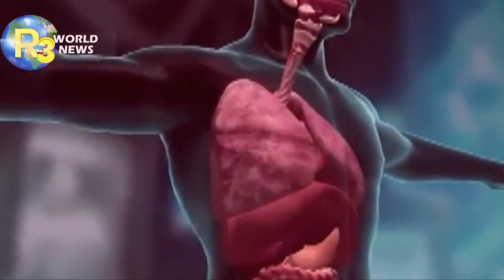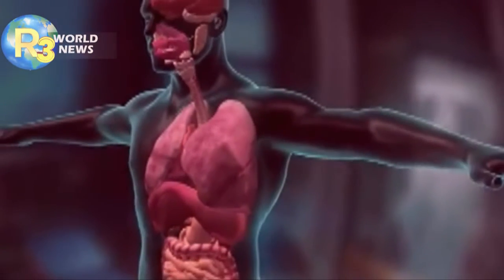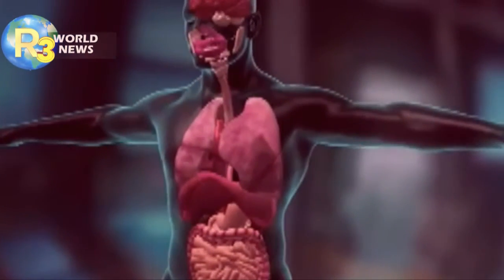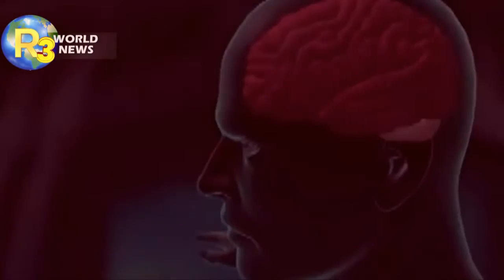Samples taken for testing include buboes, swollen lymph nodes. Buboes are characteristic of bubonic plague, and a fluid sample can be taken from them with a needle. Blood. Lungs.